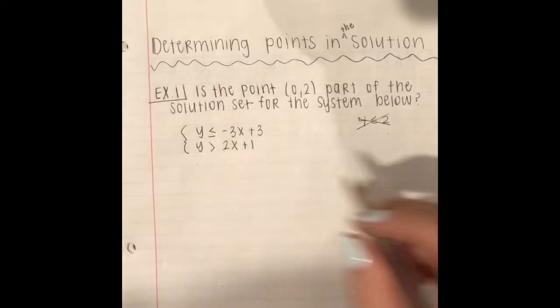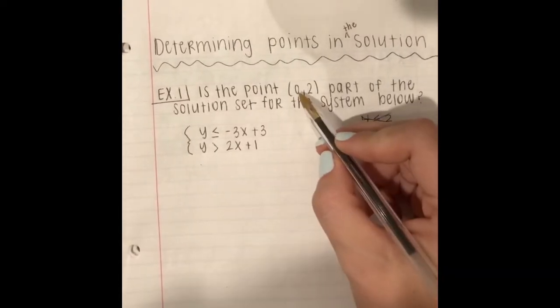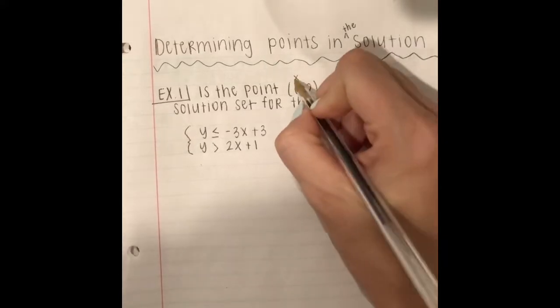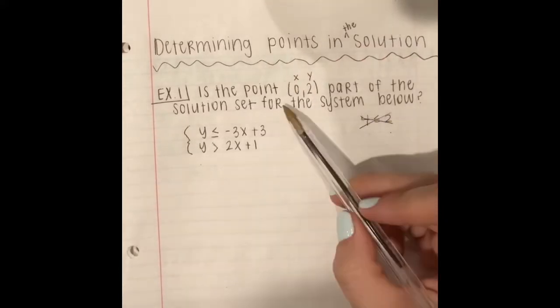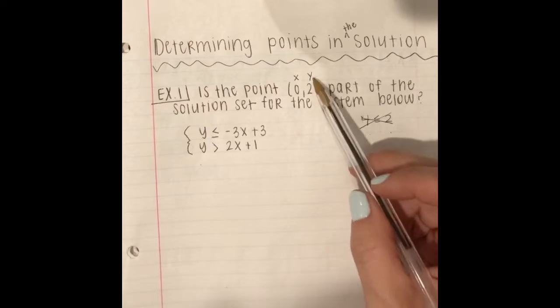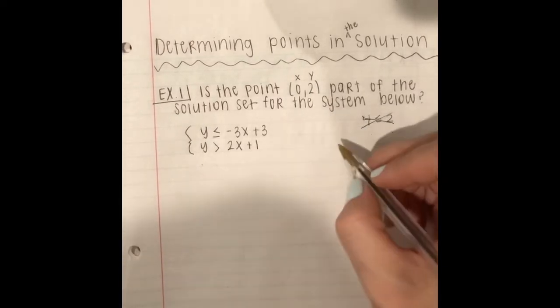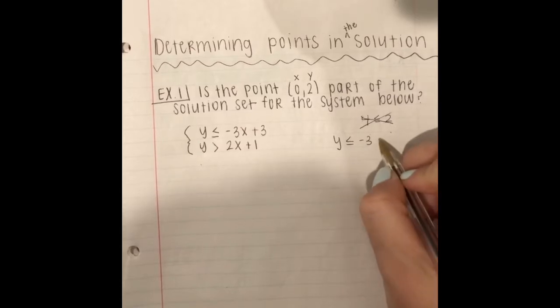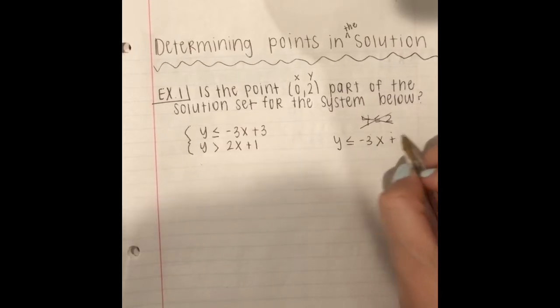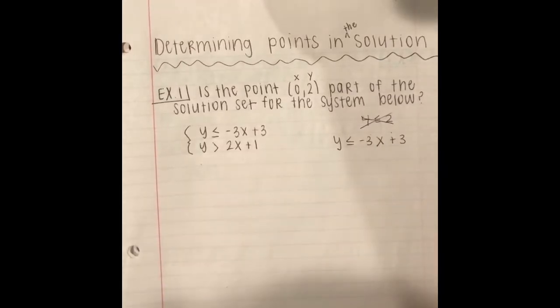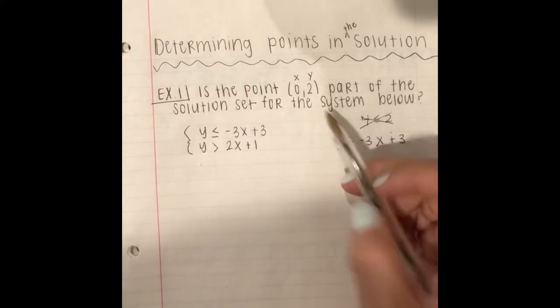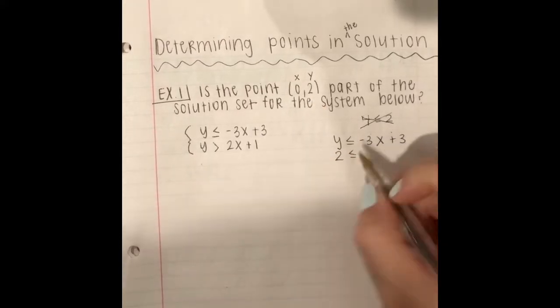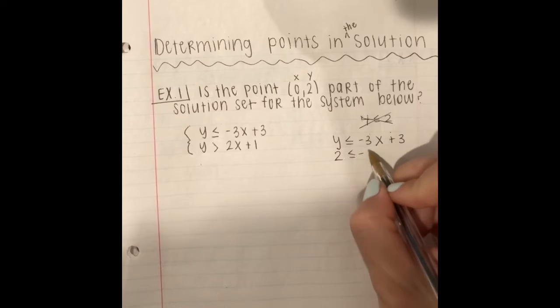So let's take this first inequality, and we're going to plug in 0 for my x and 2 for my y, right? The first number is always your x value. The second number is your y value. So we'll do our first inequality: y is less than or equal to negative 3x plus 3. I'm going to plug in 2 for the y, and 0 for the x.